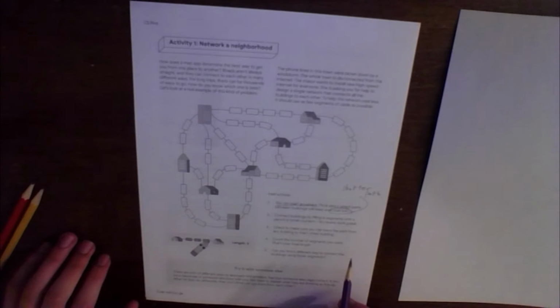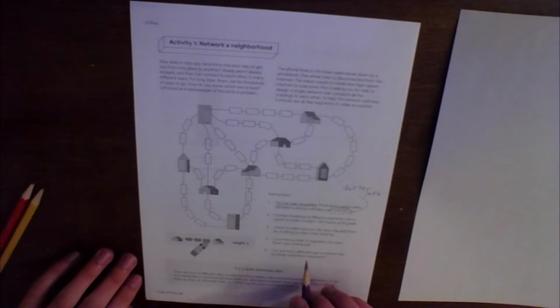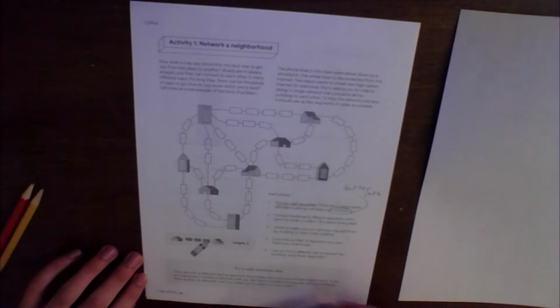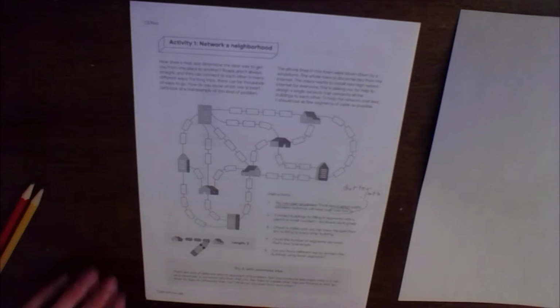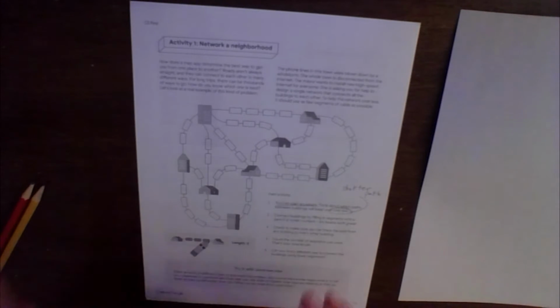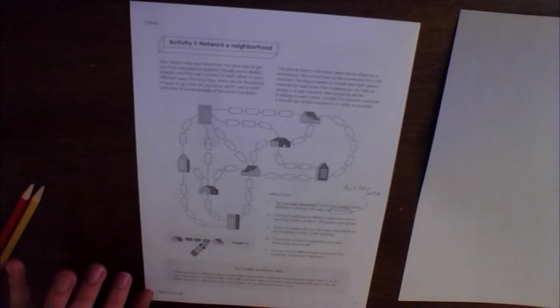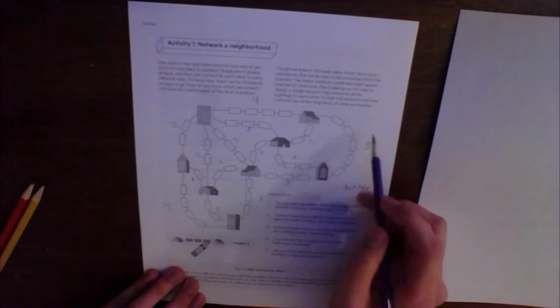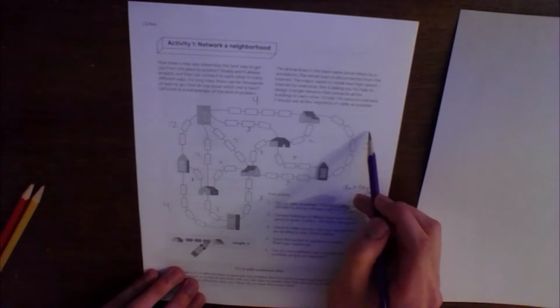Check to make sure you can trace the path from any building to every other building. And count the number of segments you used; that is your total length. Can you find a way to connect the buildings using fewer segments? So there are many ways to go about this problem. The first idea that comes to mind is labeling the length on each path. So chances are we're probably not going to use 5, but it depends. We'll have to really take a look at what is best in our plan.